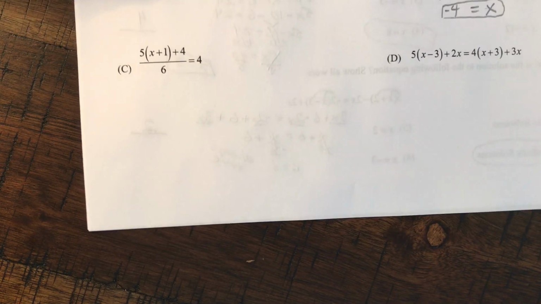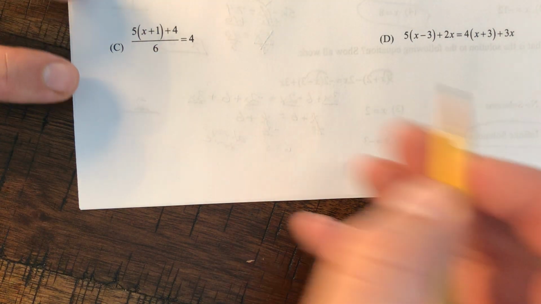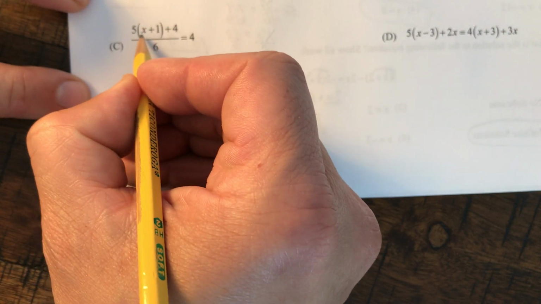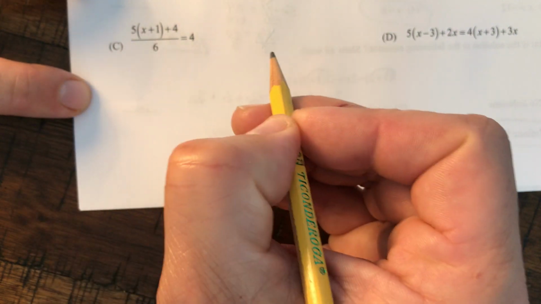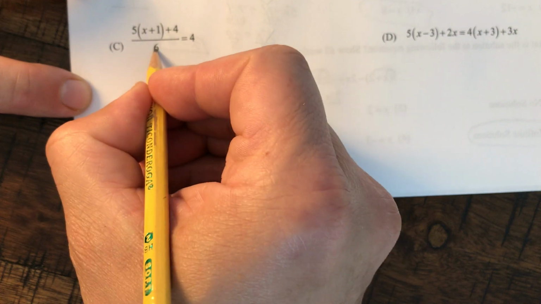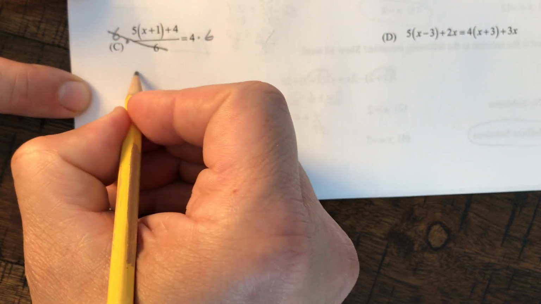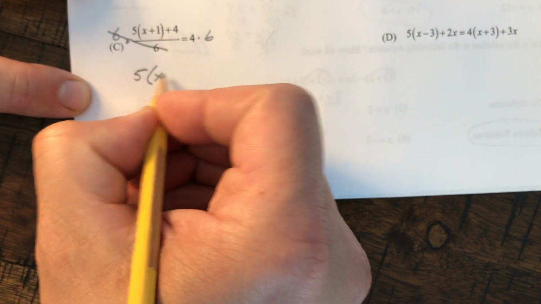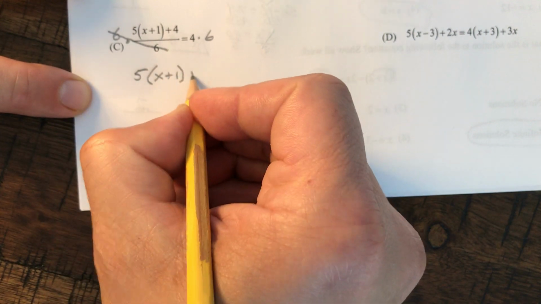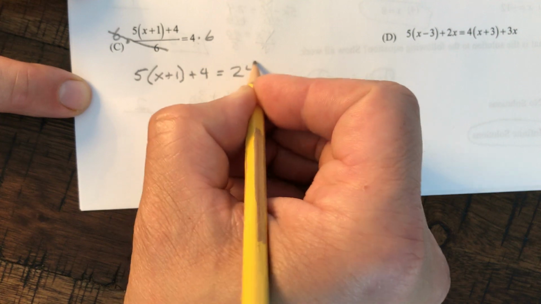All right, last couple of questions. Let's finish up. All right, so here's x in here. I am going to start reversing things. Notice this is a giant division line divided by 6, so I'm going to reverse division by 6. Both sides multiply by 6. 5 times x plus 1, and we have a plus 4 here, and 6 times 4 is 24.